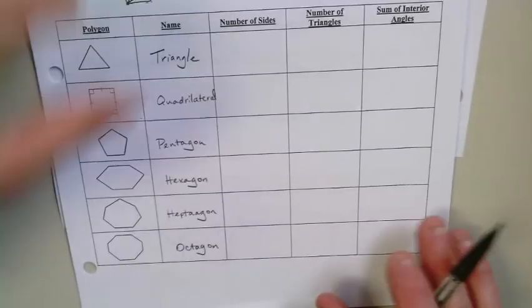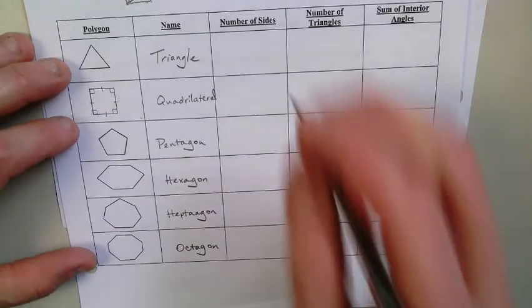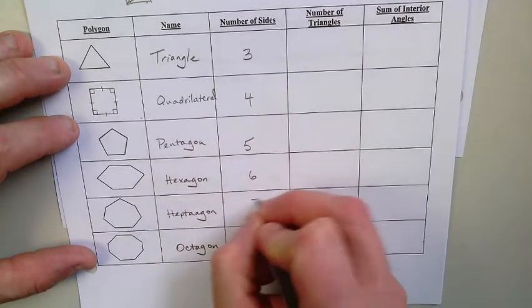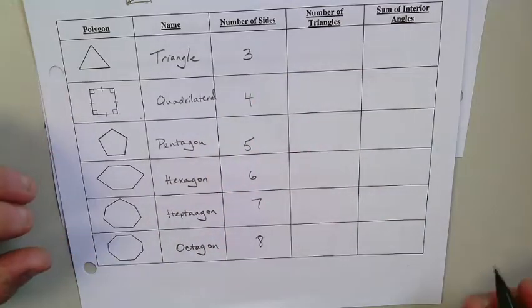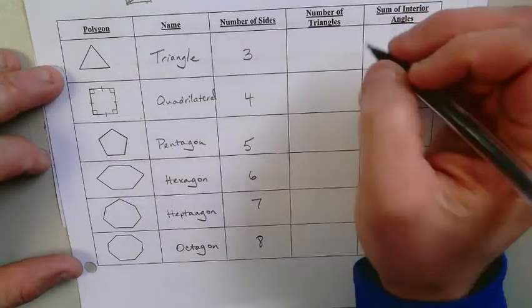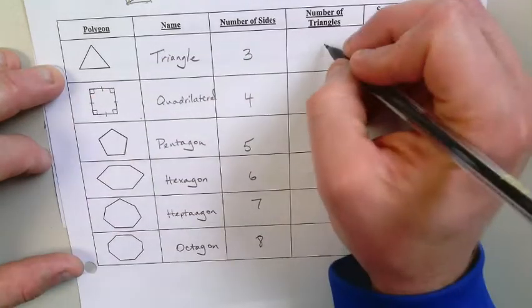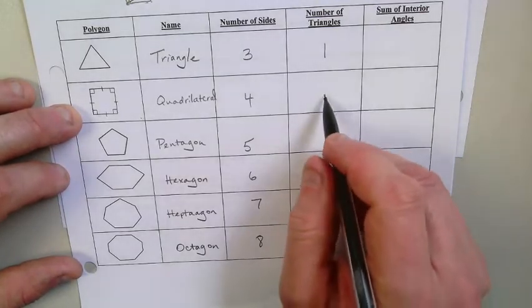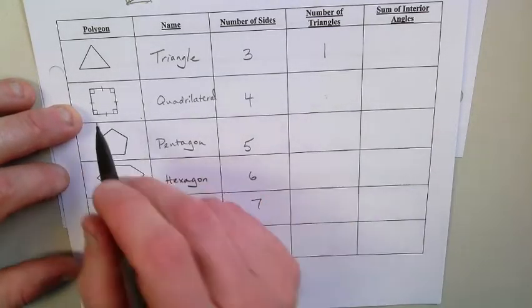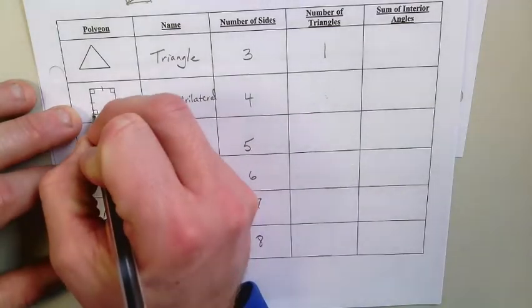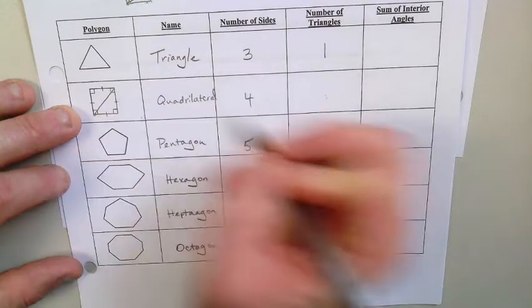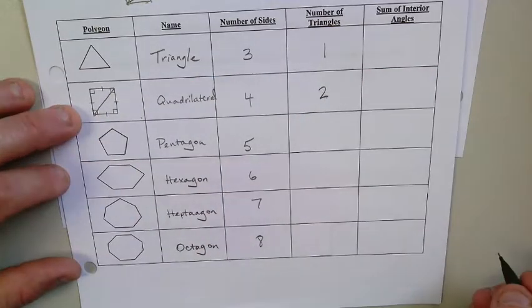Okay, now here's the important part. Number of sides. Better not get any of these wrong. 3, 4, 5, 6, 7, 8. Number of triangles. Well, how many triangles are there in a triangle? There's 1. How many triangles are there in a quadrilateral? Now, the key here to figure out the number of triangles is to draw from one vertex. So I'll go from right here and draw the triangles from this vertex. There's only one diagonal I can draw, so there are 2 triangles.